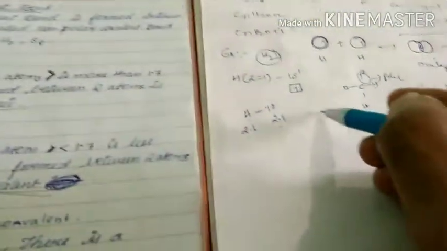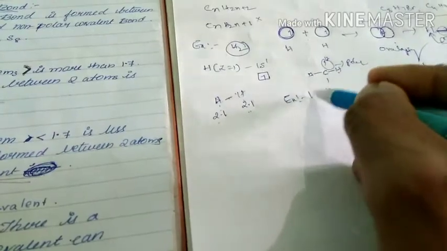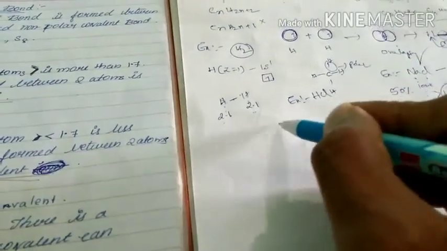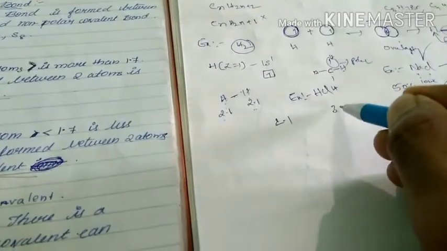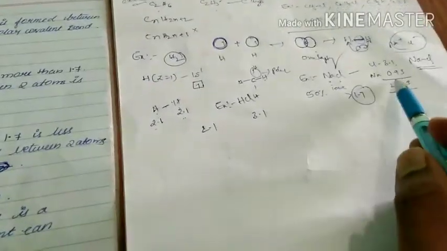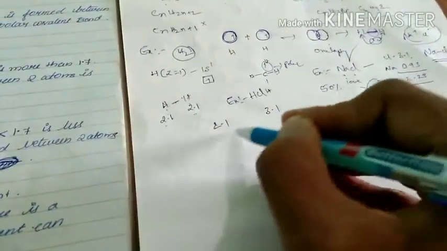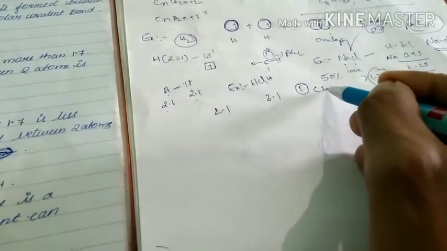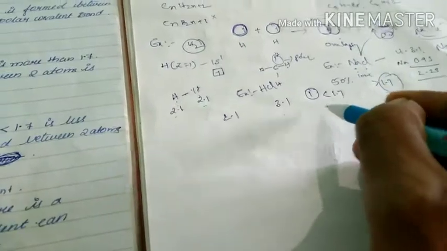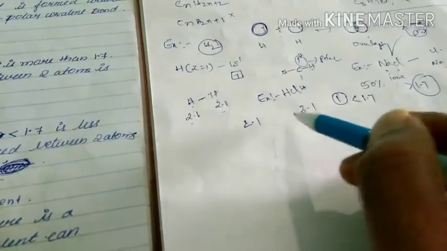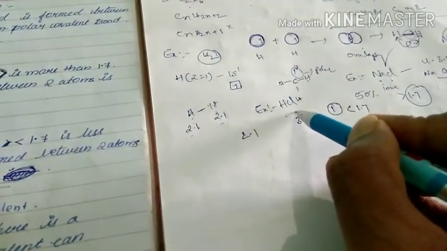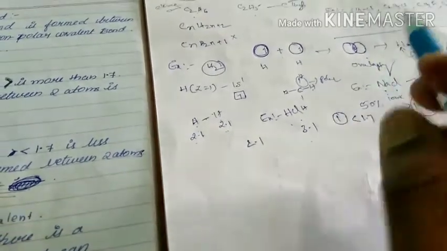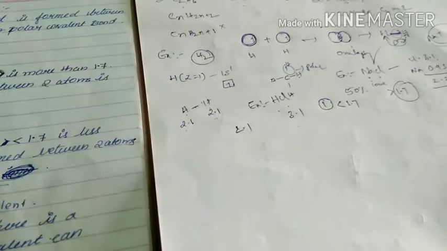See, for example, take HCl. In HCl, we know that the electronegativity of hydrogen is 2.1 and chlorine electronegativity is 3.1. Just now I discussed here. Between 3.1 and 2.1, what is the difference? 1. That means its value is less than 1.7. Its difference is less than 1.7. That means between hydrogen and chlorine, mostly which bond is present? Covalent bond is present. Mostly covalent bond is present. That is the meaning of that point.